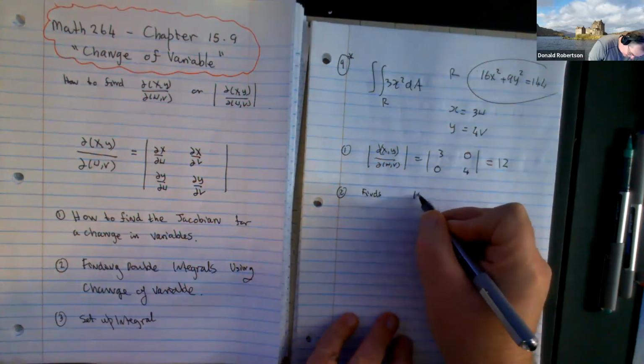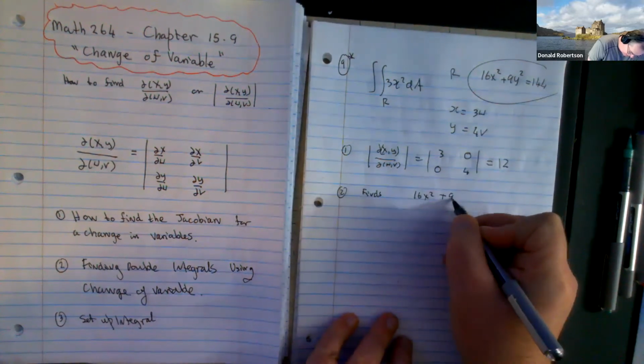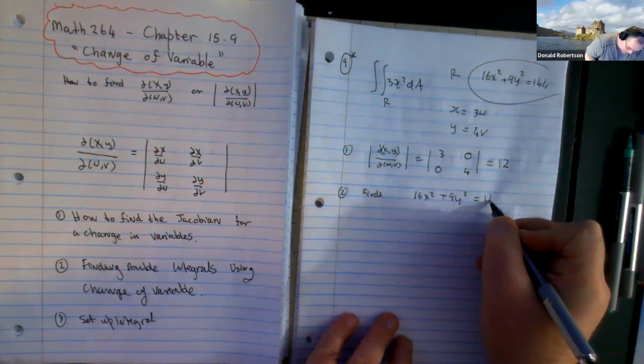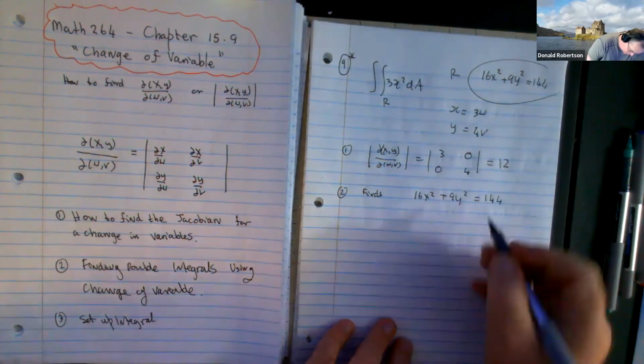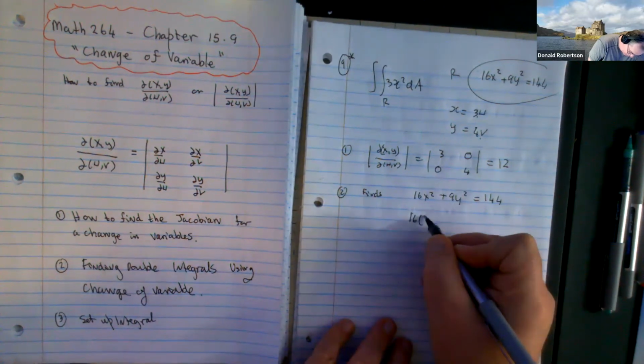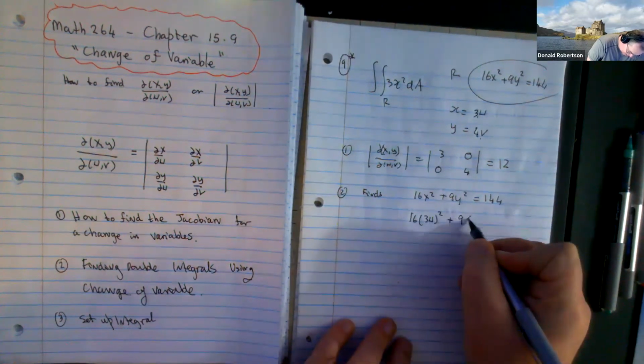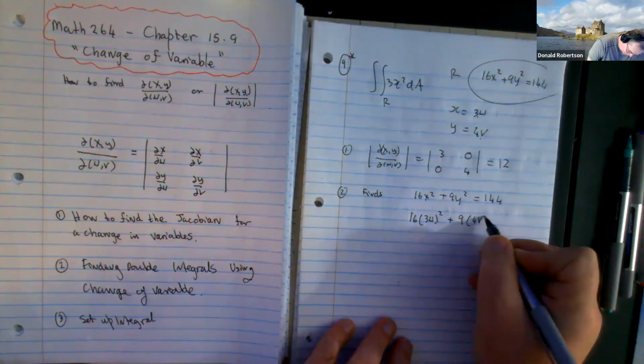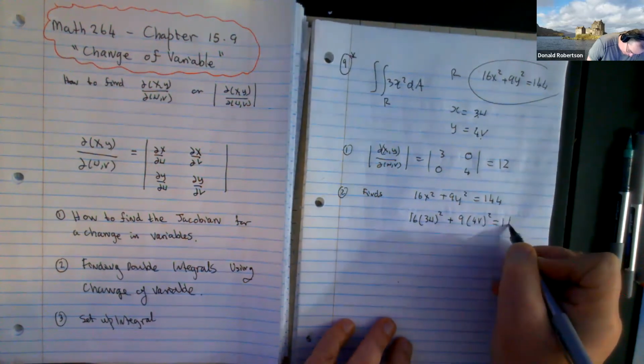I'm going to take that and replace the x and the y. So I now get 16 times 3u squared plus 9 times 4v squared equals 144.